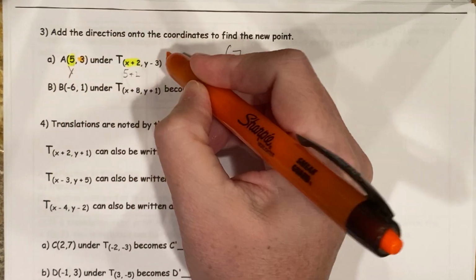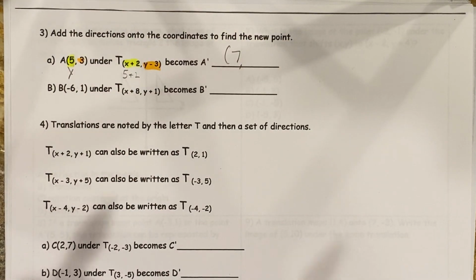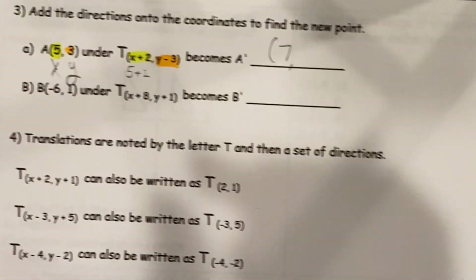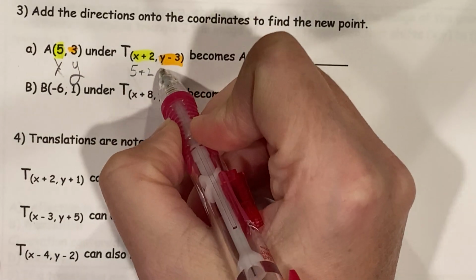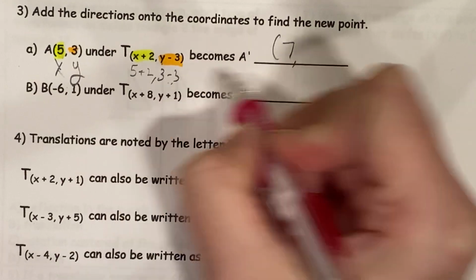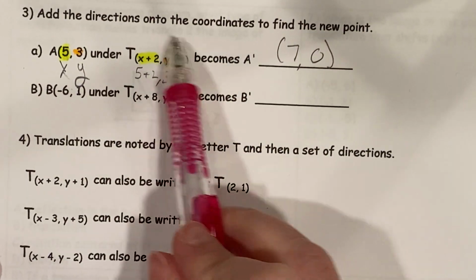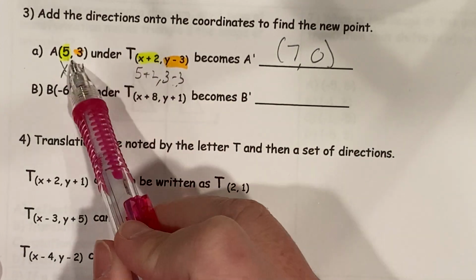So now you have this y value. Okay, your y value is 3. And what do they want you to do with that? Well, they want you to take 3 away from it. So 3 minus 3 is 0. So that's how you can apply the rule, again in symbol form, T means translation, to a coordinate.